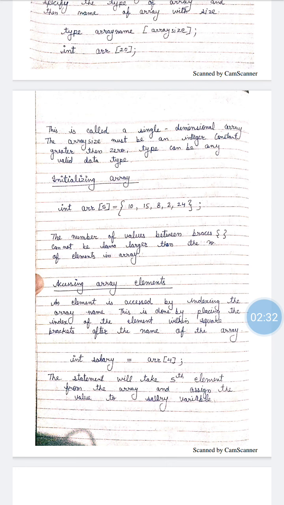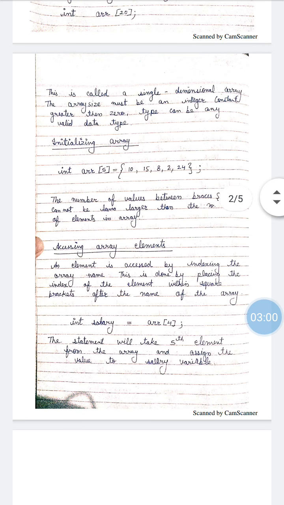Here we have to understand that if array contains 10 values, their index will be 0 to 9, because the index of array always starts with 0. So the first element is on index number 0, and the 10th element is on index number 9. So always keep in mind that.